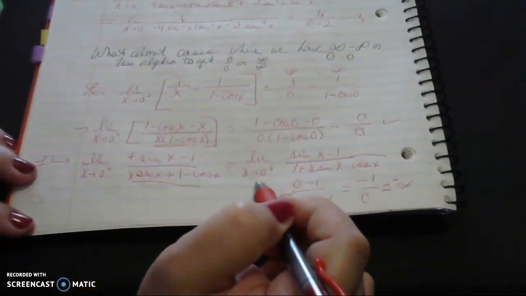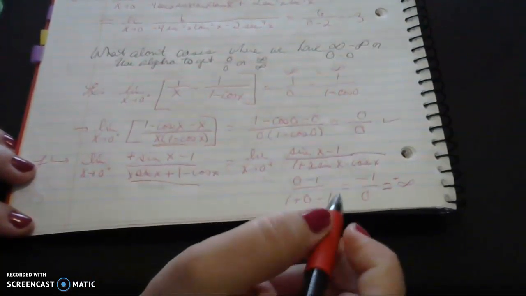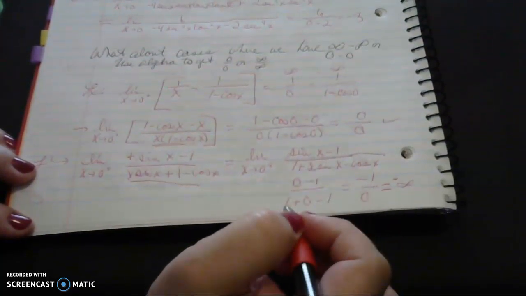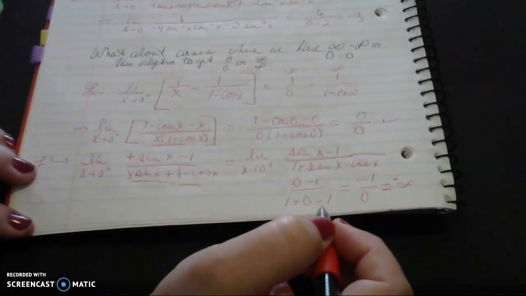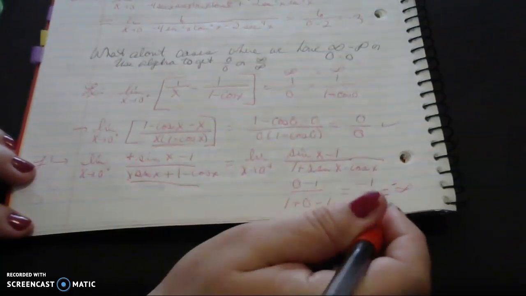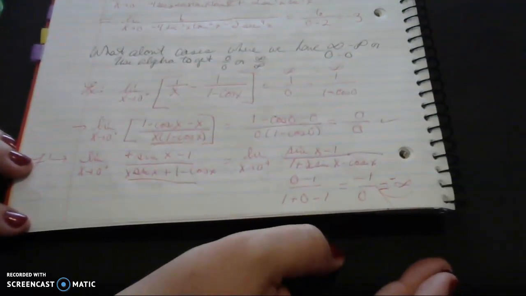Now I can place that 0 in for my terms. I simplified this a little bit here. And then you've got 0 minus 1, which is a negative 1, over 1 minus 1, which is 0, which is negative infinity. It is an answer, maybe not a pretty one, but it is an answer that we can use.